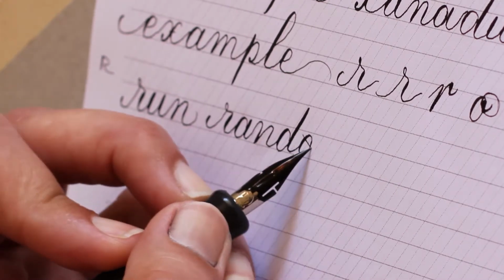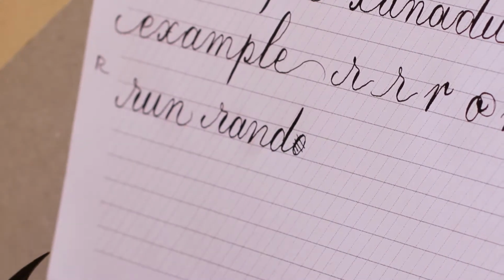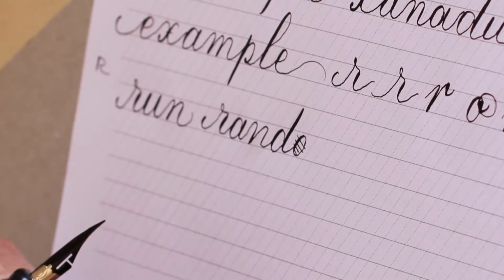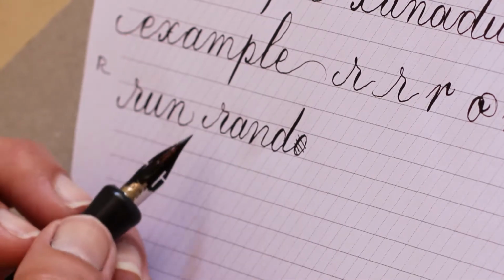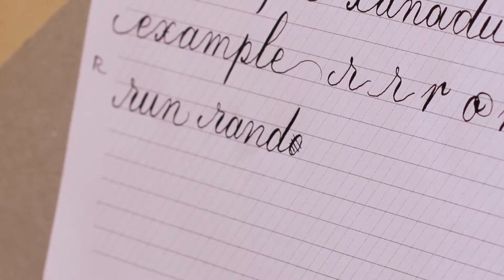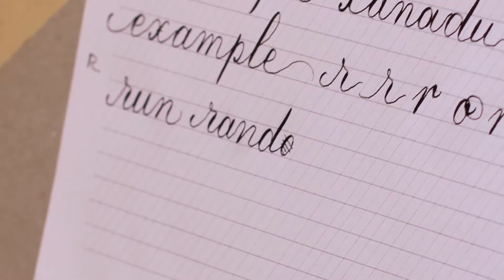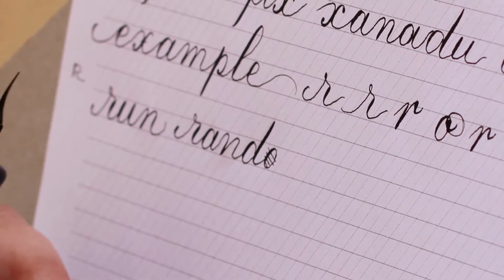Oh, so we should stop at rand, like the South African coin, right? R-A-N-D. Sorry about that. We can create, C-R-E-A-T-E, create.